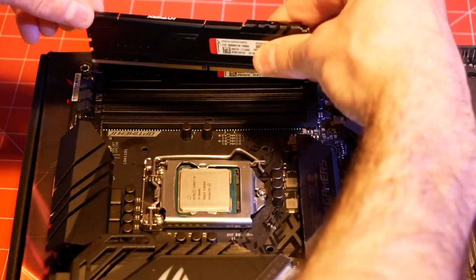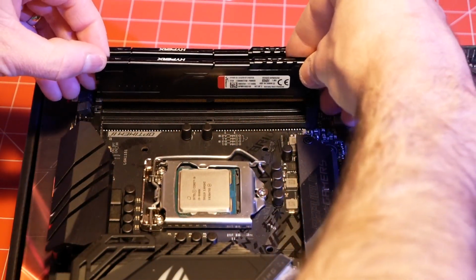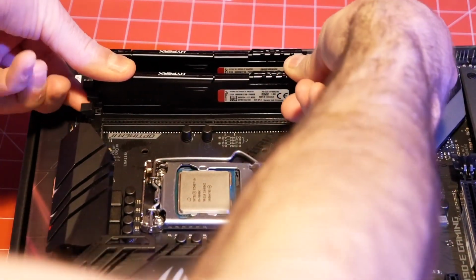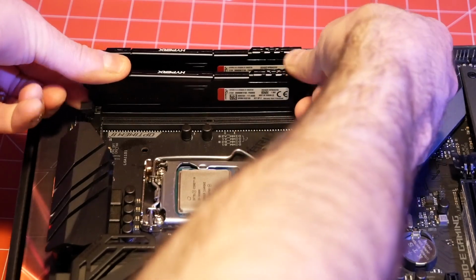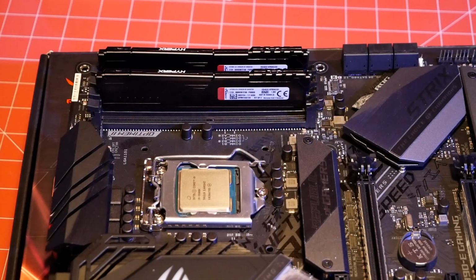Now I'm going to do the next stick of RAM. Push that in. Okay. And that clicked. And the RAM is installed.